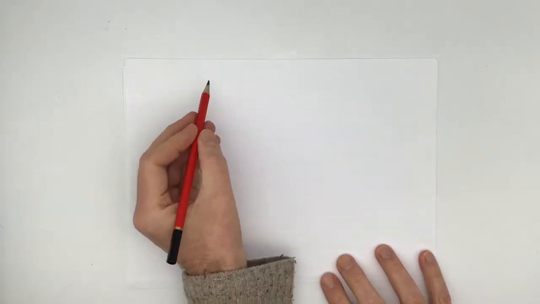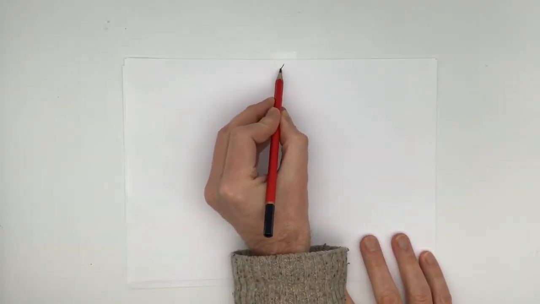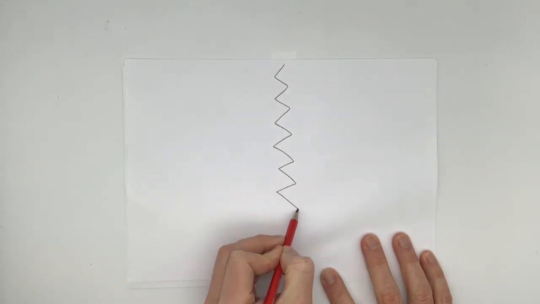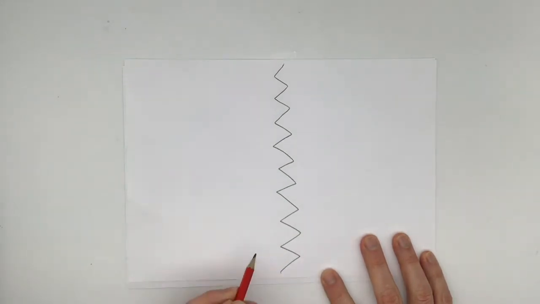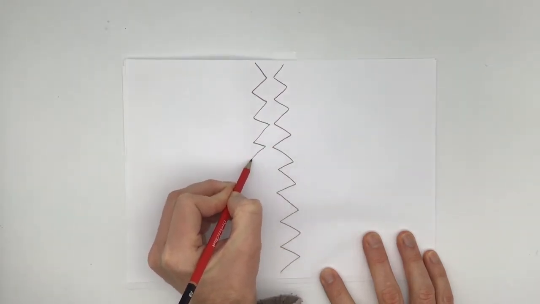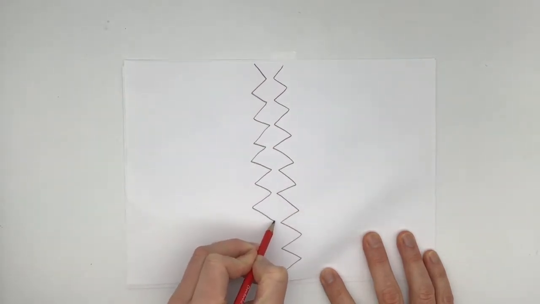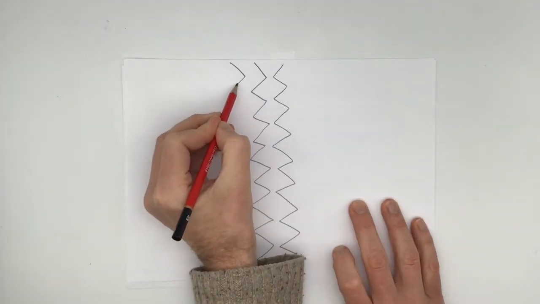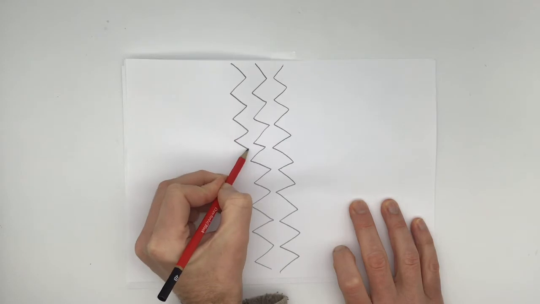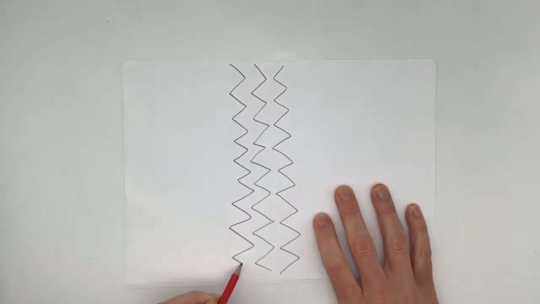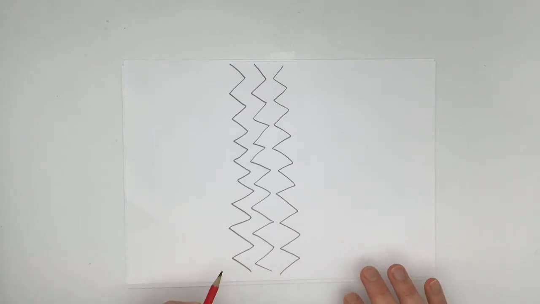So you could start off by playing around with some different types of lines. So I'm going to start off with some zigzag lines. I can have them going this way, so the points meet each other. Or I could have my lines going like this. So have a play around, try out some different patterns.